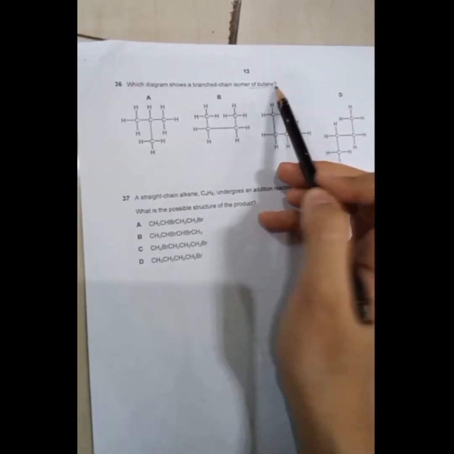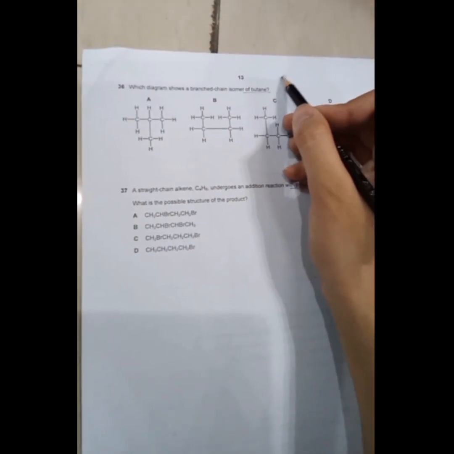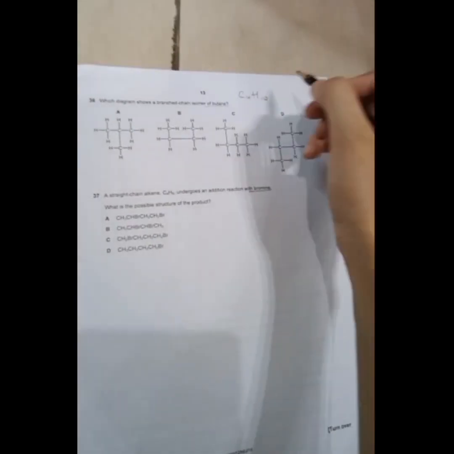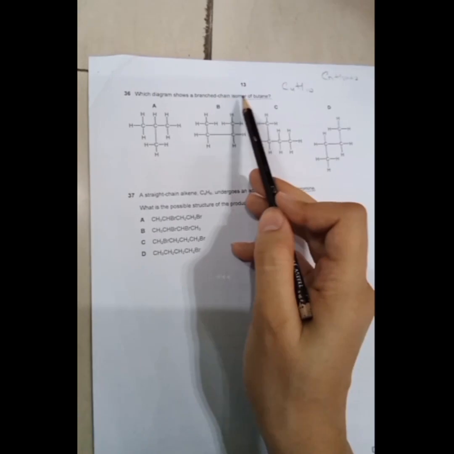Which diagram shows a branched chain isomer of butane? Okay. So butane: methane, ethane, propane, C4, H 2 times 4 plus 2 is 10. C4H10, because it's an alkane, and an alkane has the general formula CnH2n+2. So now, a branched chain isomer of butane: the isomer is going to have 4 carbons and 10 hydrogens, but it's going to have a different structural formula.